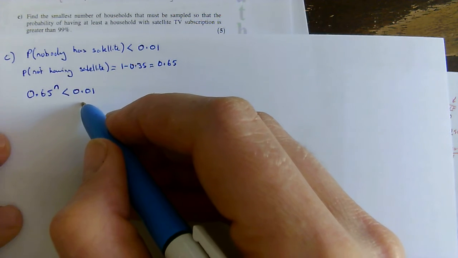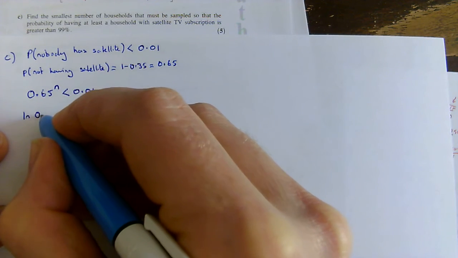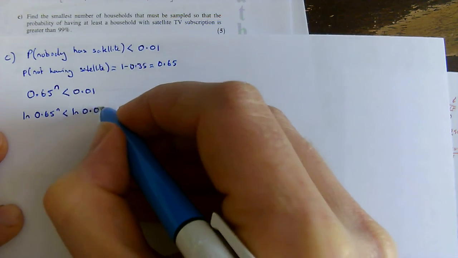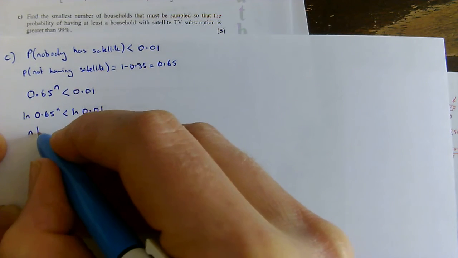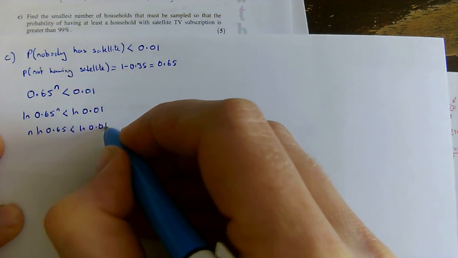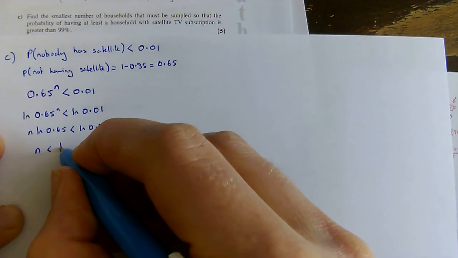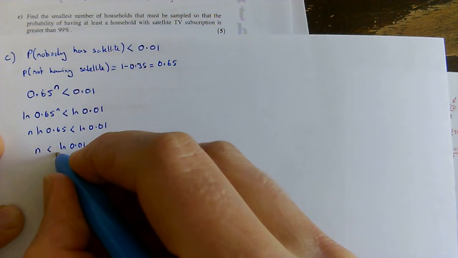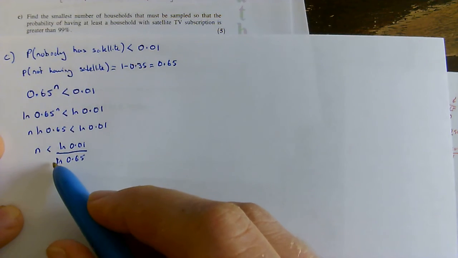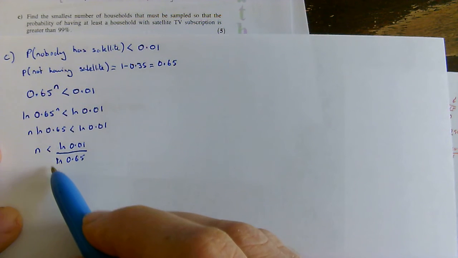And the question is, how many households do I have to have so that this reduces to less than 0.01? Well, the easiest way to do that is to take logs of both sides. So I can say log, doesn't matter what base, log of 0.65 to the n is less than log of 0.01. Using my rules of logs, I've got n log 0.65 is less than log of 0.01, and so n must be less than log of 0.01 over ln of 0.65. Well, I can already spot that I've made an error here because I know that n has to be a suitably large number, so it's odd to find that n is less than.